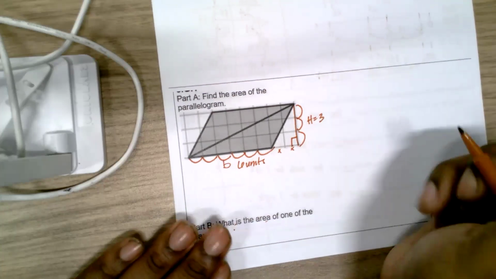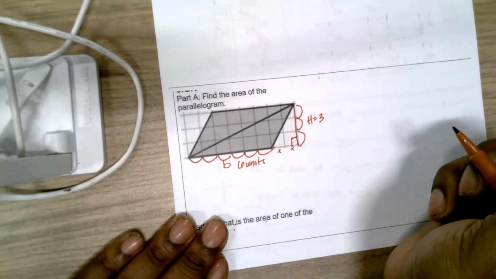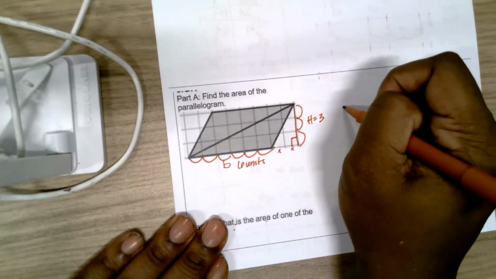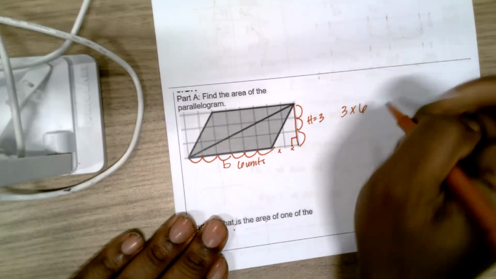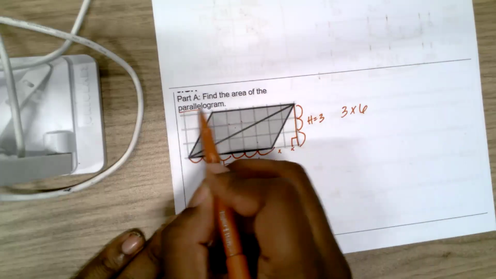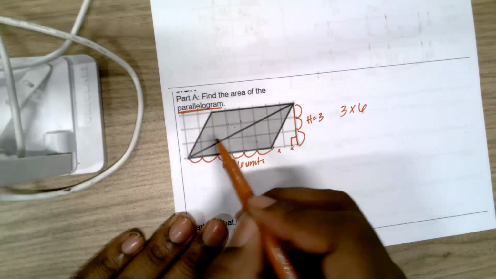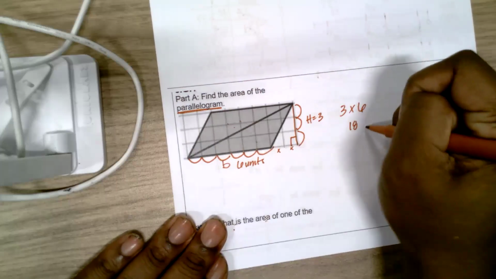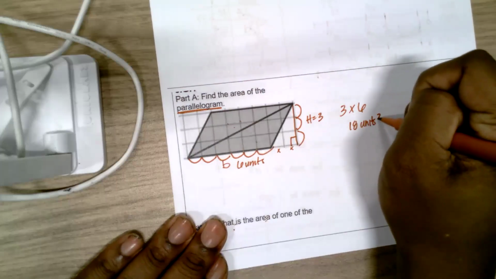So base times height would be 3 times 6. Although it shows two different triangles, it's asking for a parallelogram. So this is together. 3 times 6 is 18 units squared.